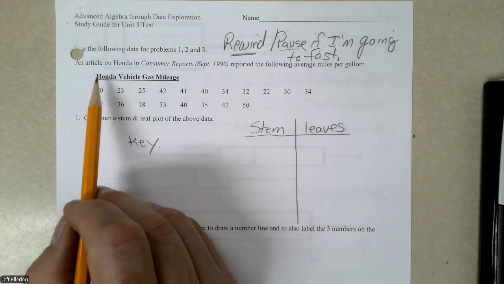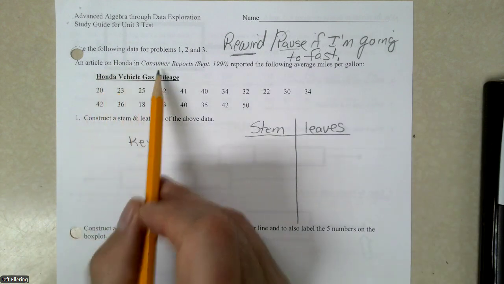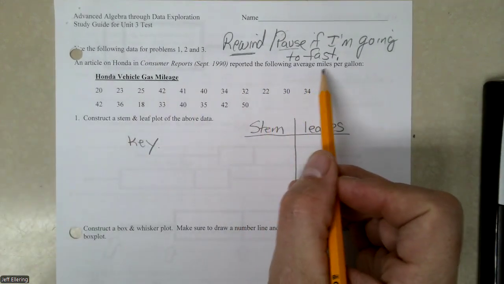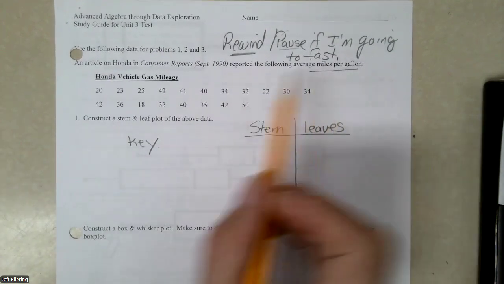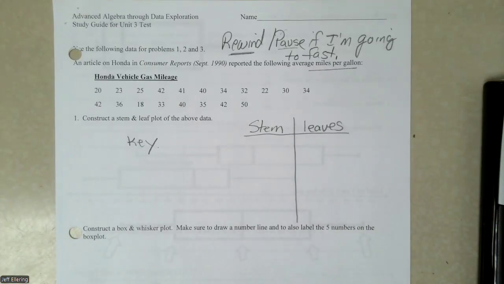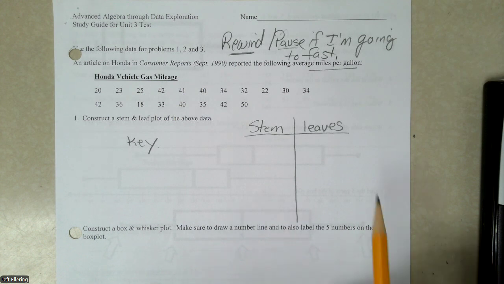Here we go. An article on Honda in Consumer Reports, September 1990, reported the following average miles per gallon. Okay, here is our data. Construct a stem and leaf plot of the above data. I have it started already.